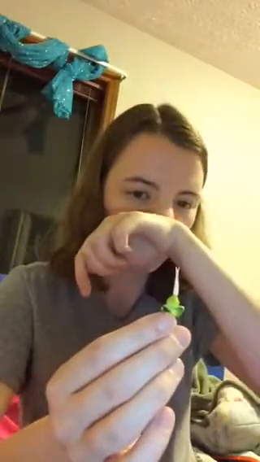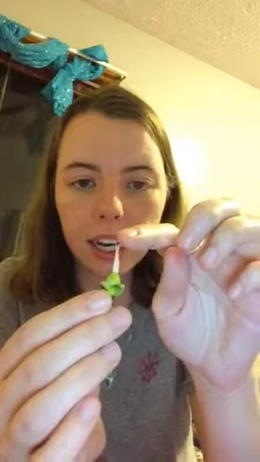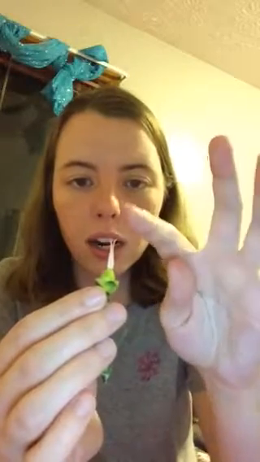Then we'll look at the female parts, which is the carpel, the whole female part. The stigma is the top, which is sticky, and its function is to trap the pollen on top.